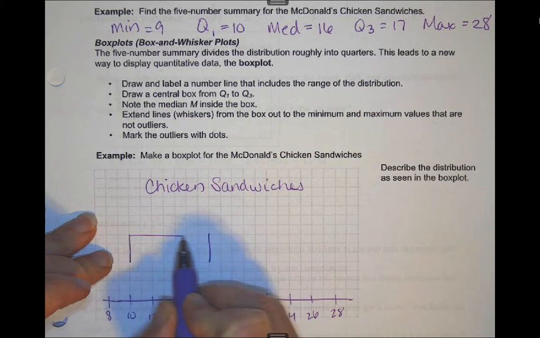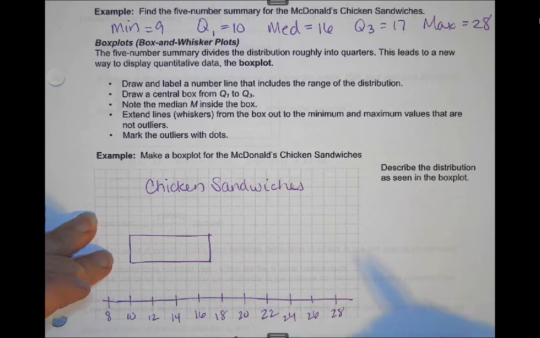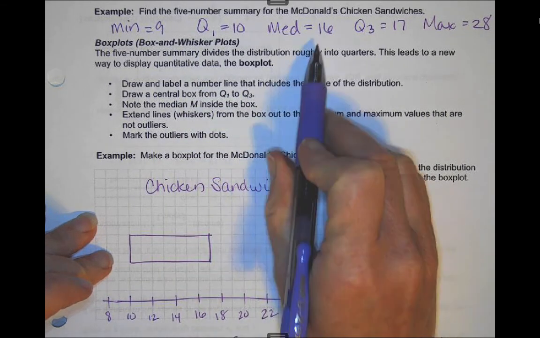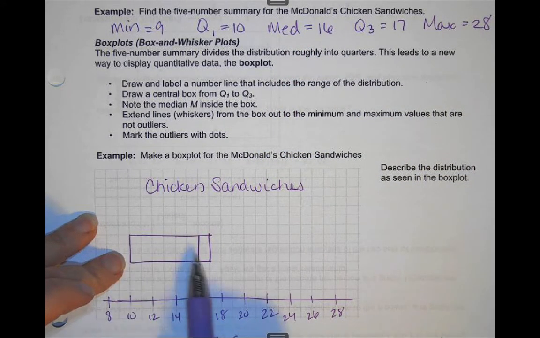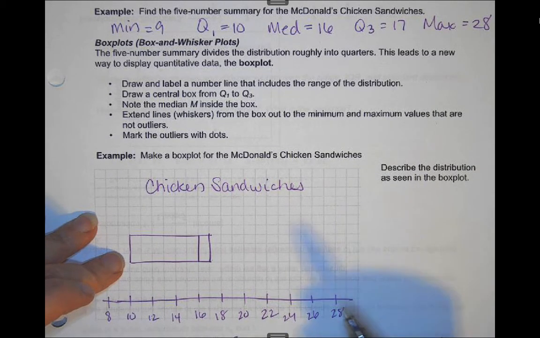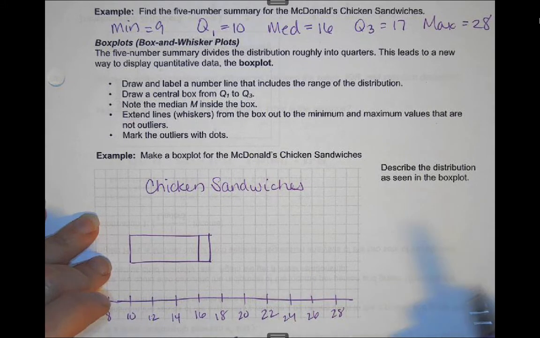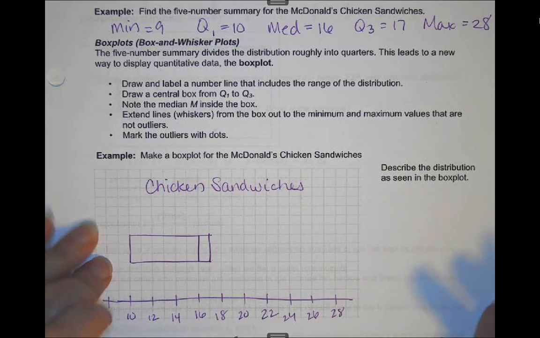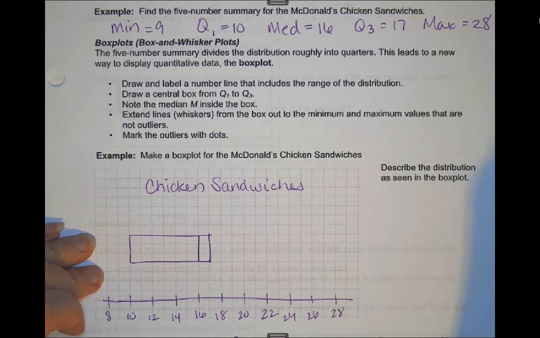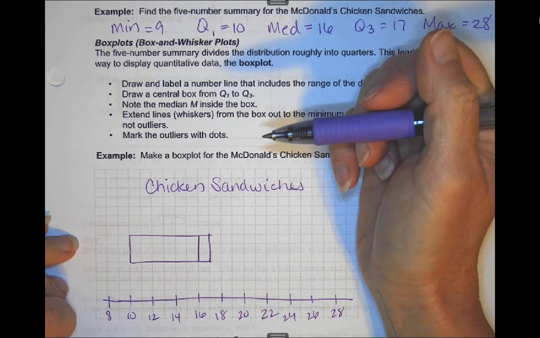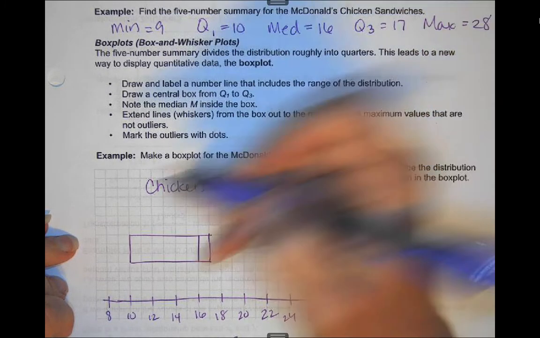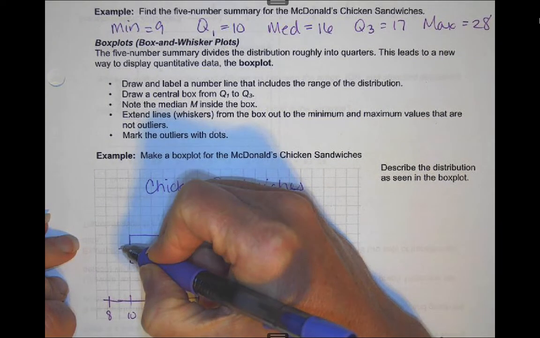I'm going to connect top and bottom of my box. And then the median is at 16, and I'm going to draw a line where the median is. All right, so I've got my Q1, my median, my Q3. Then I want to extend my whiskers to the largest value that is not an outlier, or the smallest value that is not an outlier. So in this direction, the smallest value in my data set is 9. That's not an outlier, so I can extend my whisker to 9.